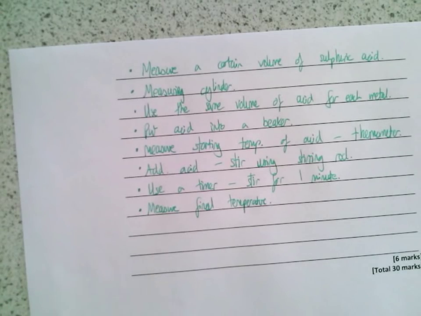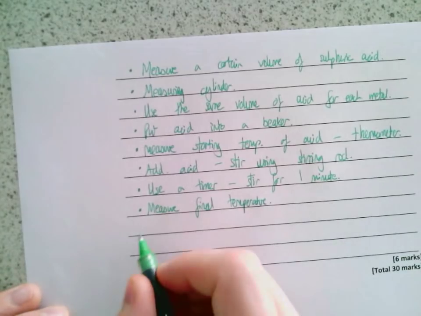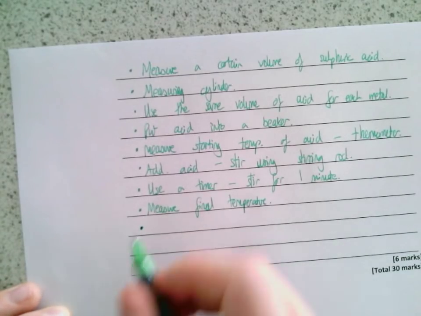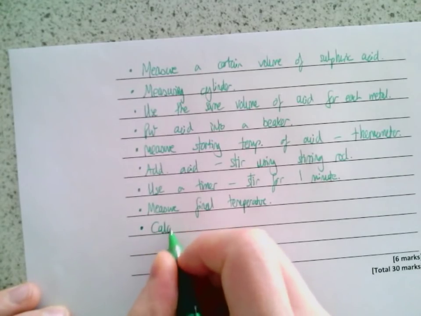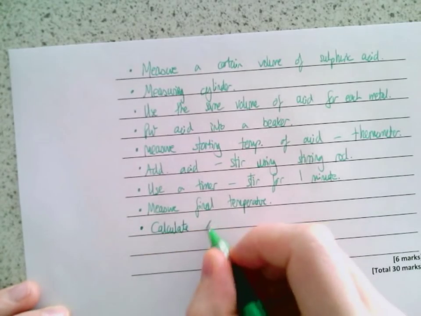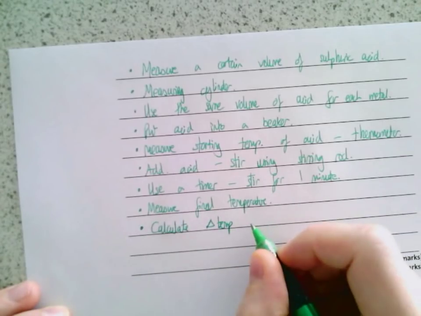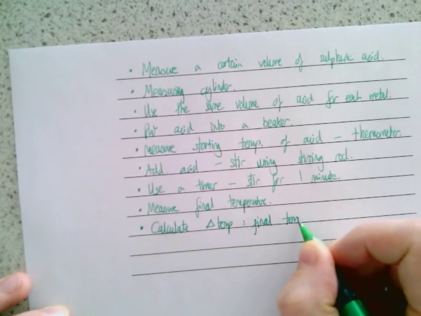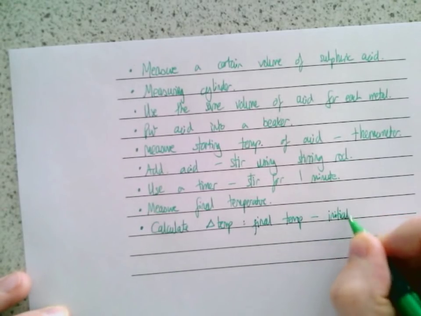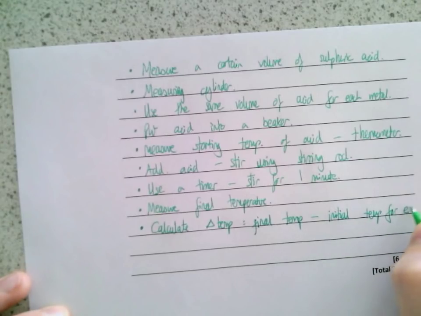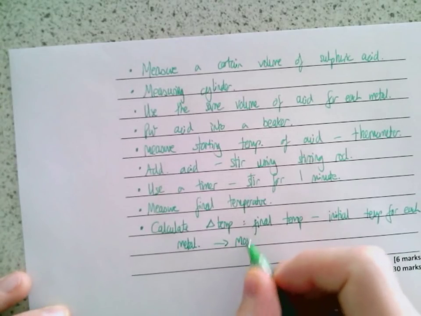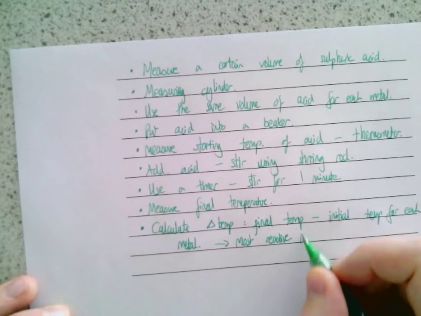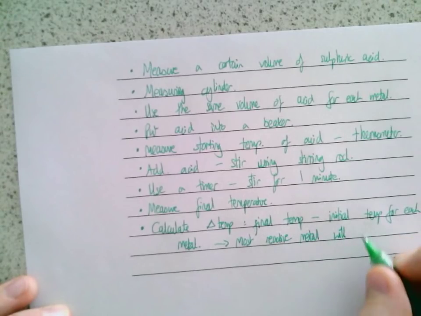And then the final point, so that's the method. Now we need to talk about how we've calculated which is more reactive. Calculate the change in temperature is what I keep talking about. Calculate the change in temperature by doing the final temperature, take away initial temperature, for each metal. Which one will be the most reactive? Well, the most reactive metal will have the higher temperature increase.